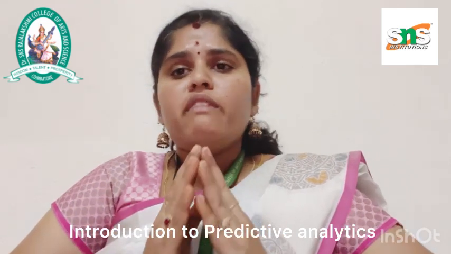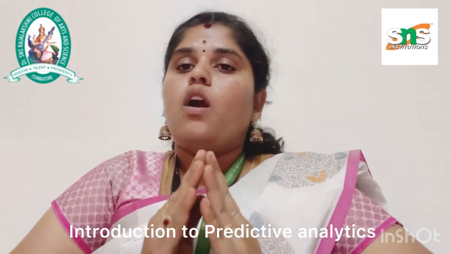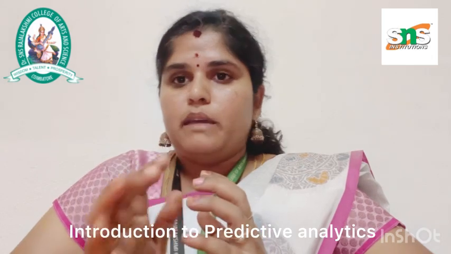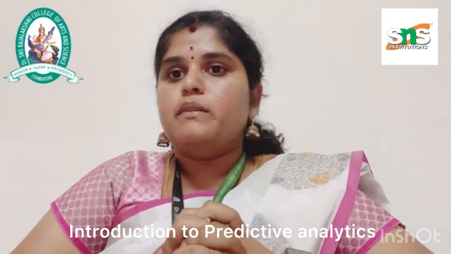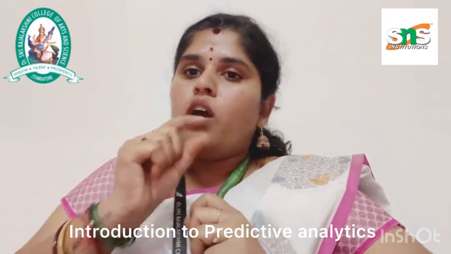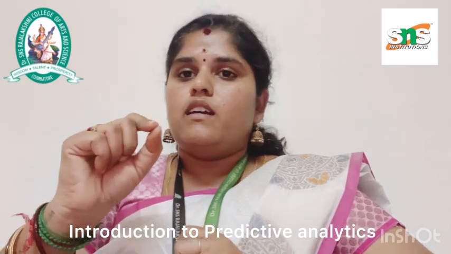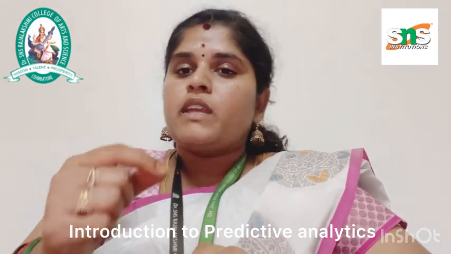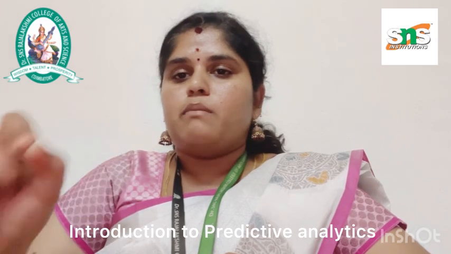When we talk about data, all the data we collect must be labeled. The label is what the data represents, the final decision from the given data. For example, I am collecting student data, the semester marks.